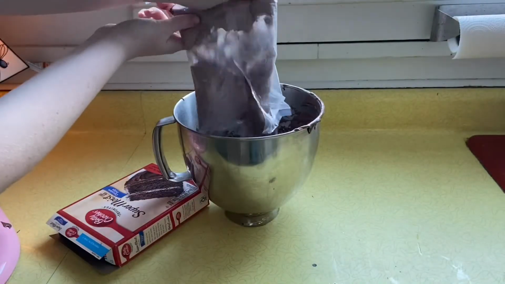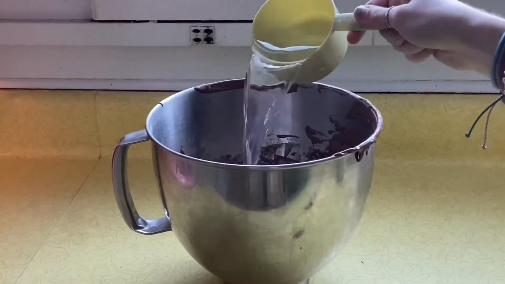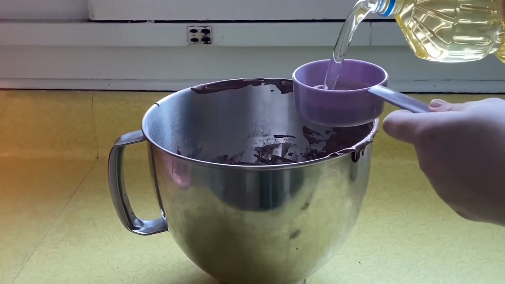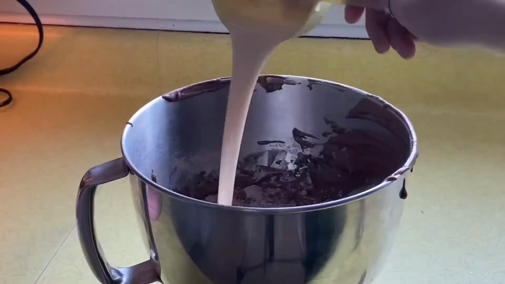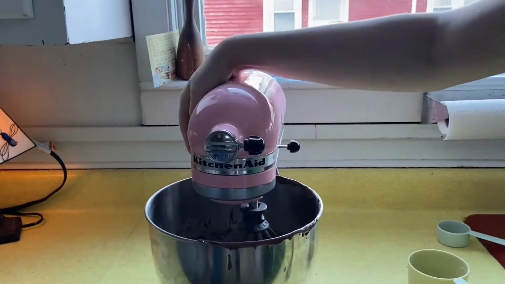While we make the second batch, let's go over the definition of trigonometry. Trigonon is the Greek word for triangle. Metron means to measure. Trigonometry is the measuring and study of triangles.